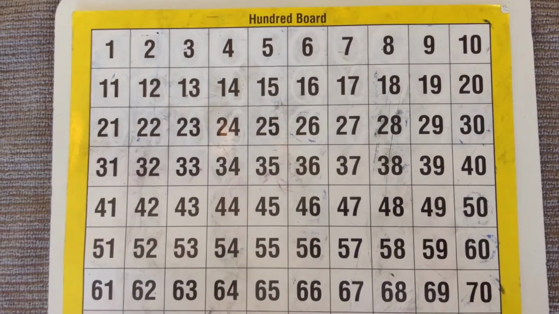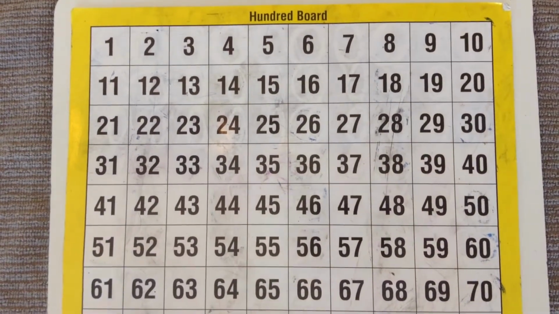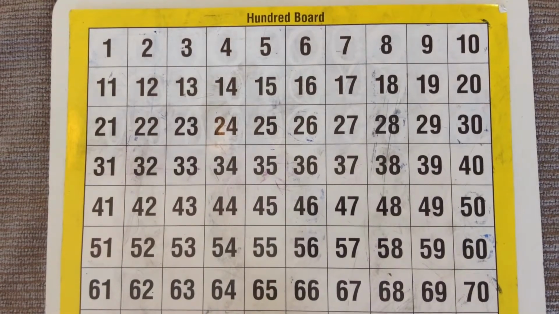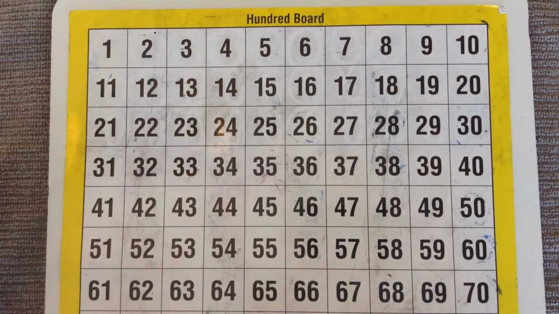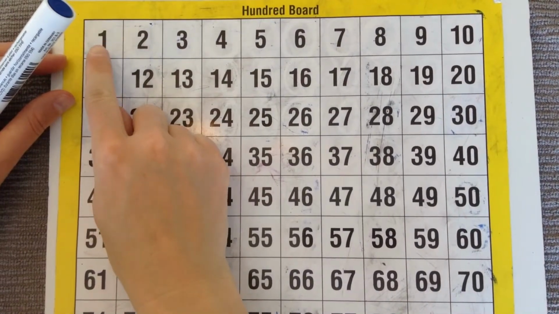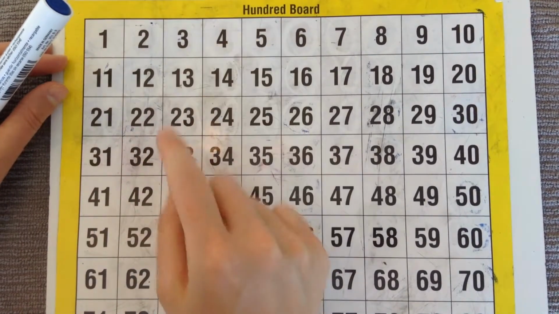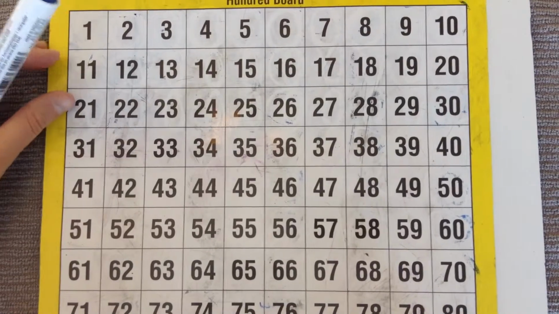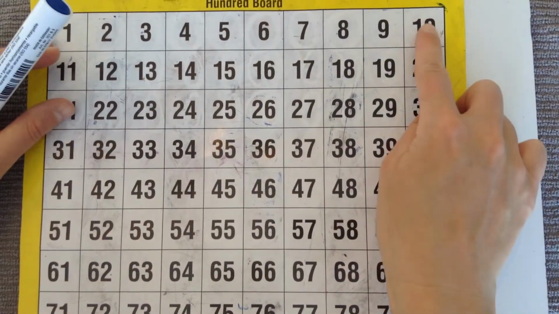Hello everyone! Today we are going to practice using skip counting as an addition strategy. You might remember that there are many ways to count to 100. You don't always have to count by ones. You can skip count. For example, in the past we have talked about counting by tens.